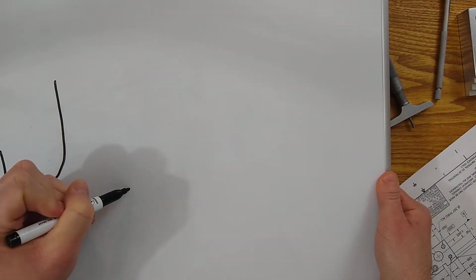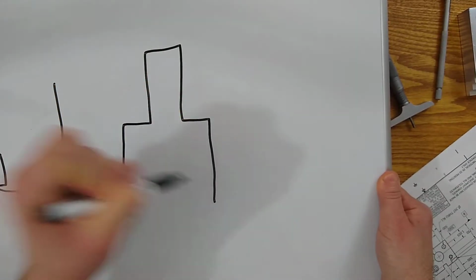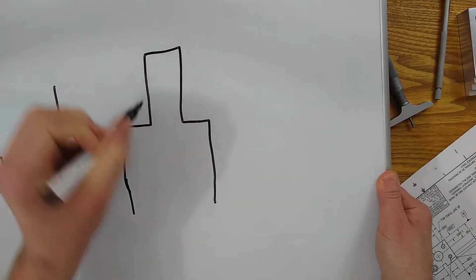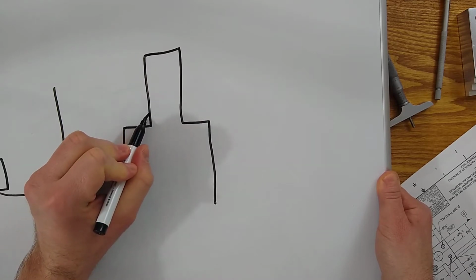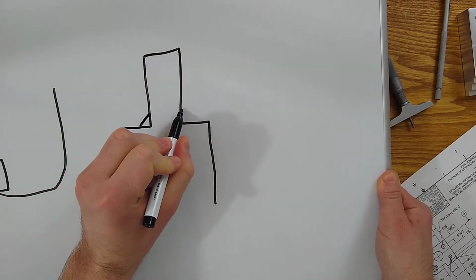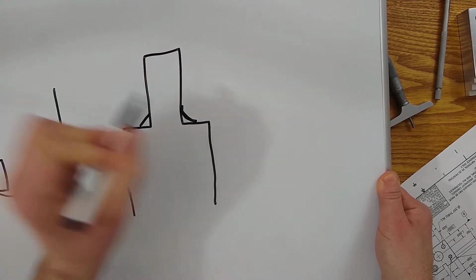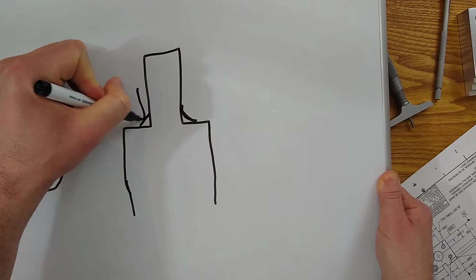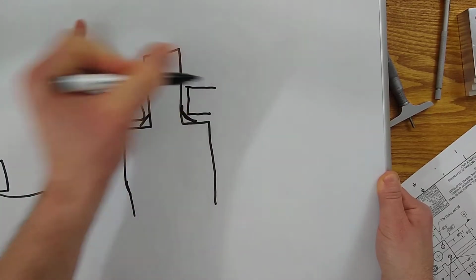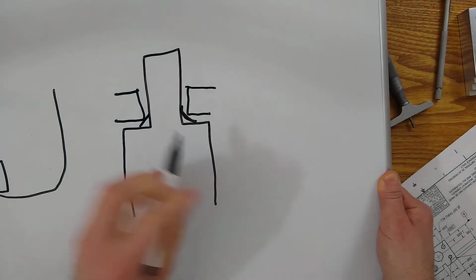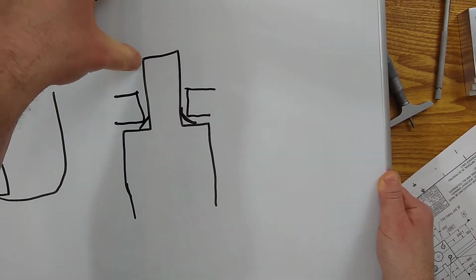For an external feature like our step shaft drawing, right here at this corner, I drew pretty sharp, but odds are there will be either some sort of straight or radius to it. And when you're grabbing on with a micrometer from the outside, you do not want to grab onto that radius either. You want to grab away from it so that you're getting a good measurement.